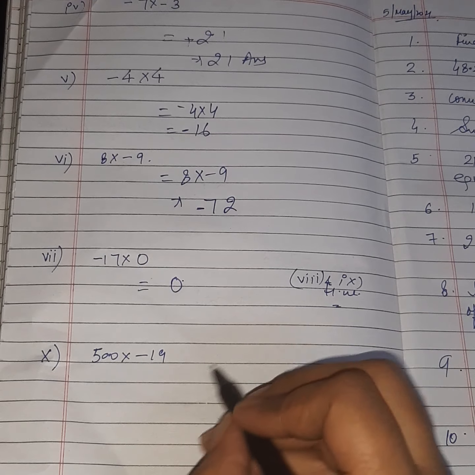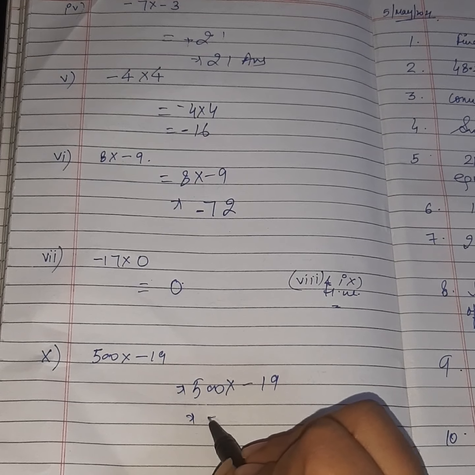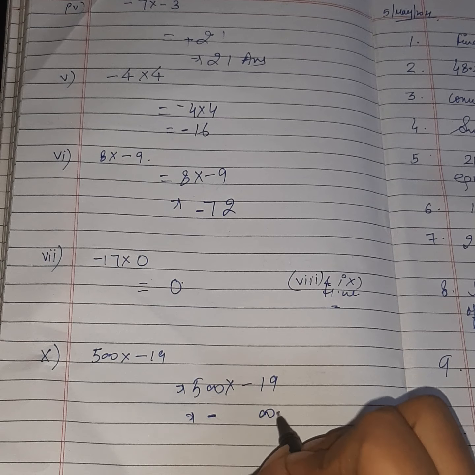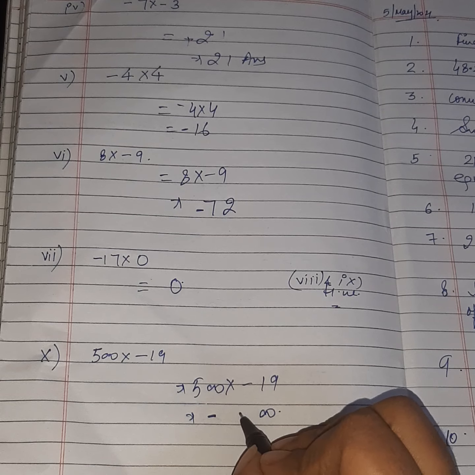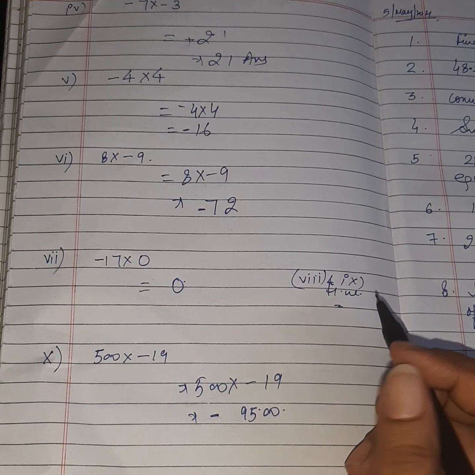Now come to the 10th question. We have to multiply 500 with minus 19. So the answer will be negative. We have to put 2 zeros here. So minus 9500 is our answer here.